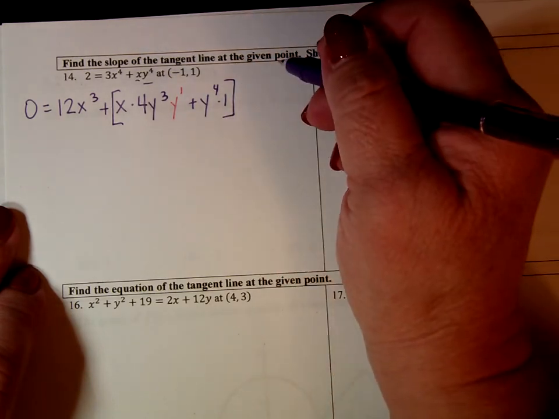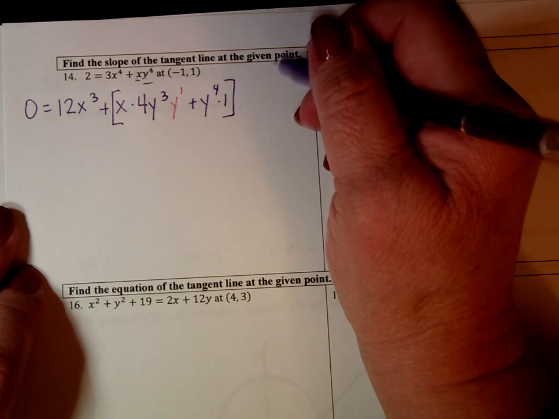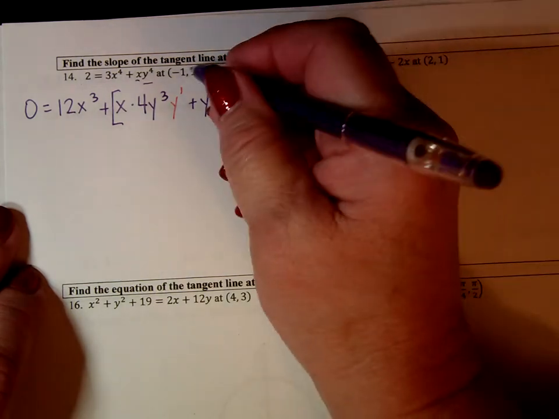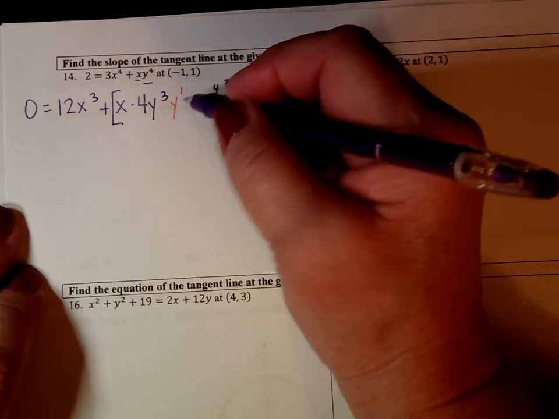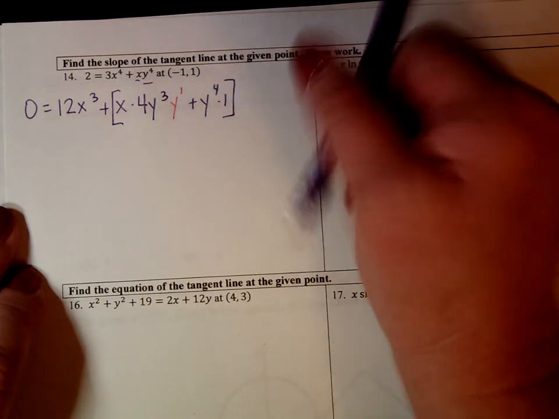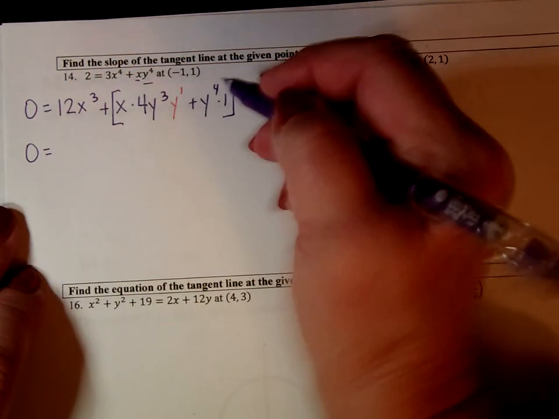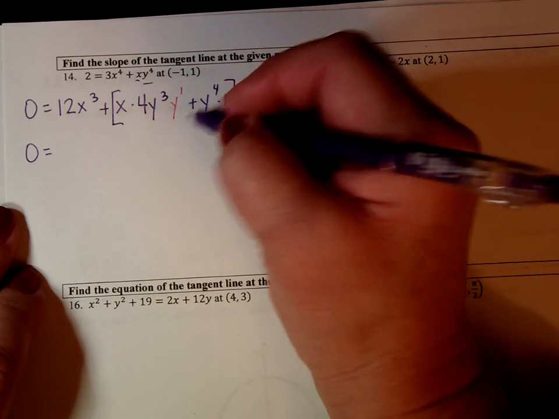All right, well, this one's kind of interesting because they gave you an actual point. You know what x and y are, so you really can just plug that in at this place. So here you go. They want to know what's the slope. Well, the slope's going to be what you're looking for, this y prime. You'll see it turns out that you're going to be able to solve for that pretty easily.